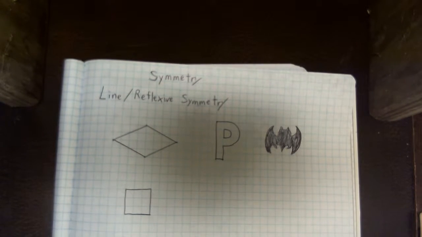Alright, we're going to be talking about symmetry today. There's a couple of types of symmetry. The first type we're going to talk about is line or reflexive symmetry. This is one that you've probably heard about. We see linear symmetry all over the place.